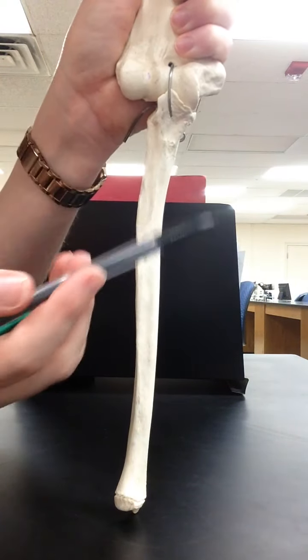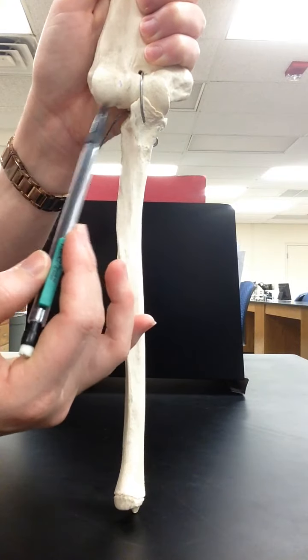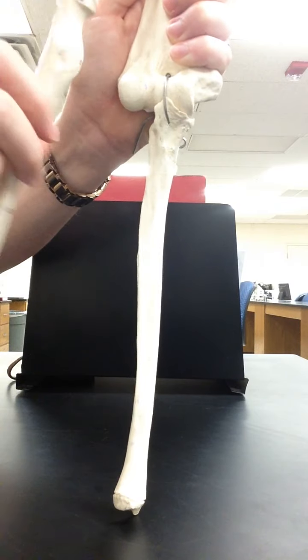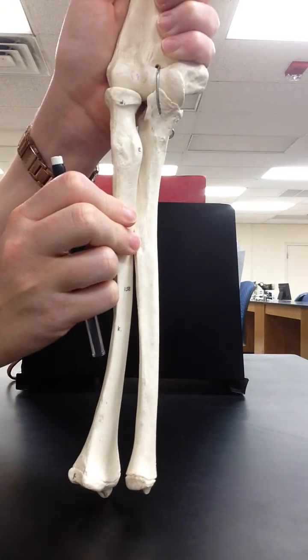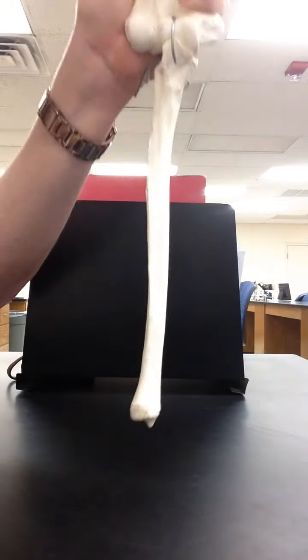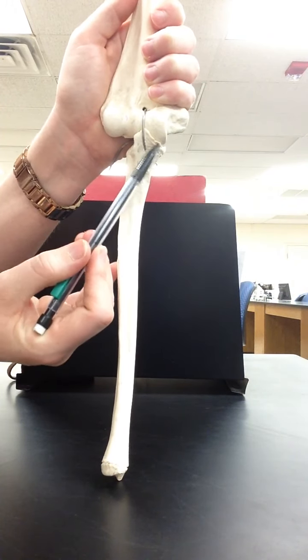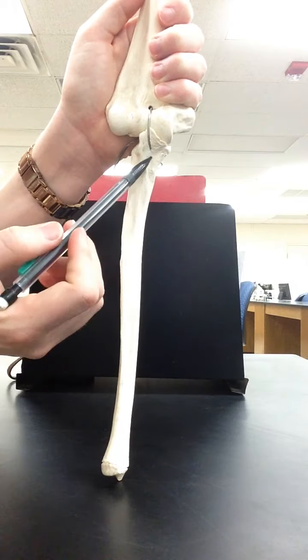Here you can see the capitulum, which will articulate with the head of the radius, and then you can see the trochlea articulating at the trochlear notch of the ulna.